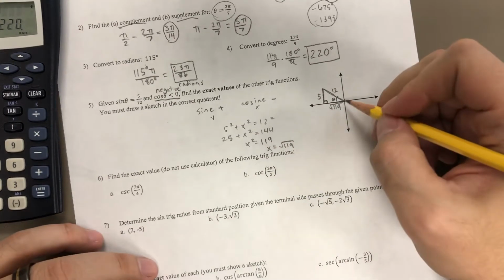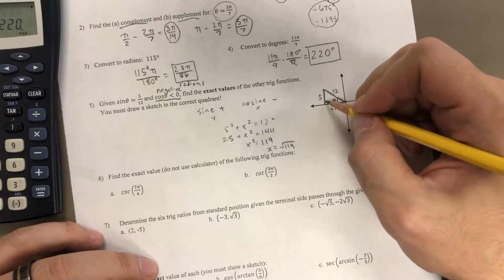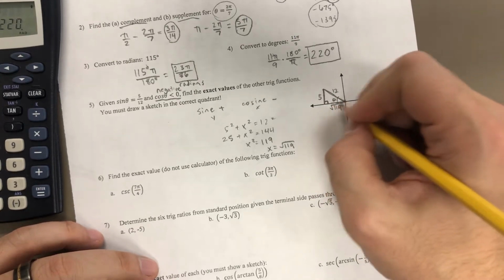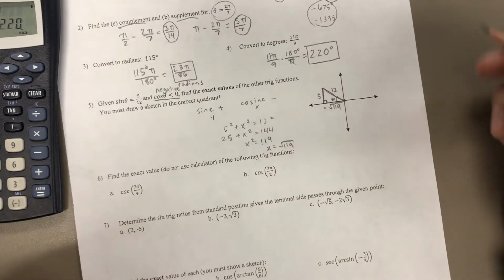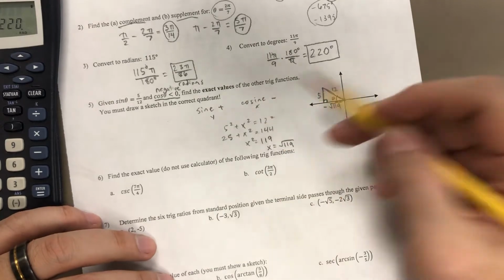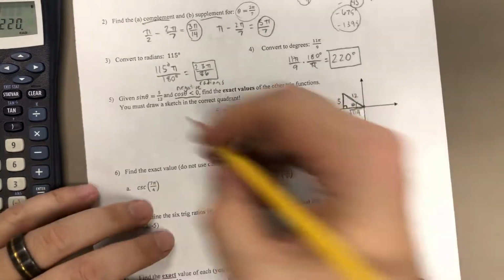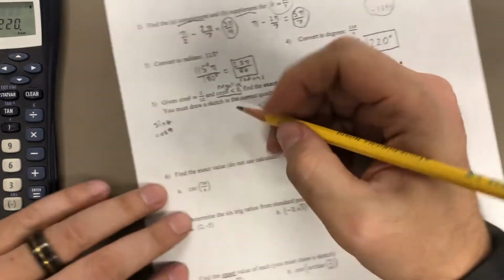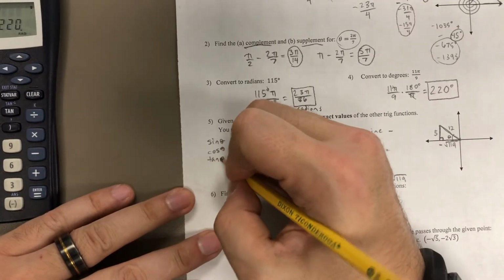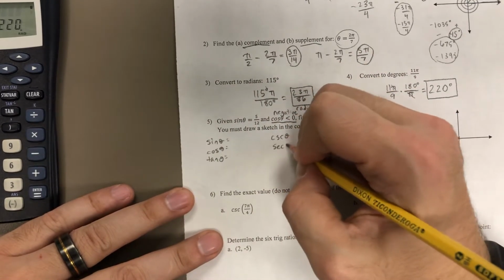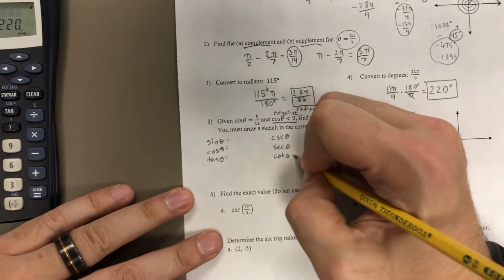Okay, now since this is in the second quadrant, that means that all of my y values, in other words the sides that go up and down, are positive, and also the x values are negative. So that means that the side that goes left to right here has to be negative. And now we just go ahead and answer the question that it's asking. So it says to find the exact values of the other trig ratios. So let's just write them all down: sine of theta, cosine of theta, tangent of theta, cosecant of theta, secant of theta, and cotangent of theta.